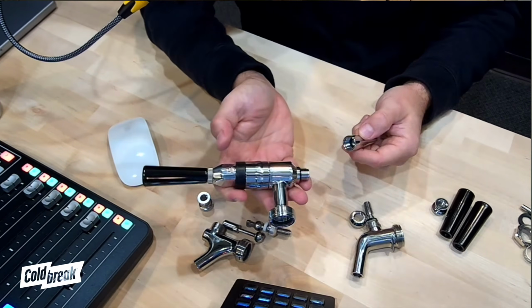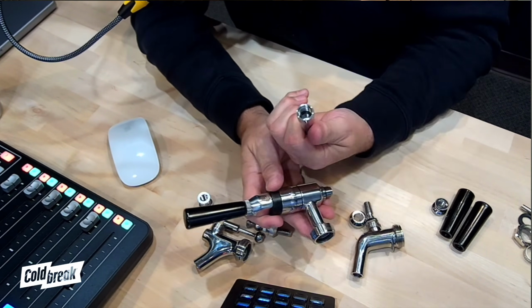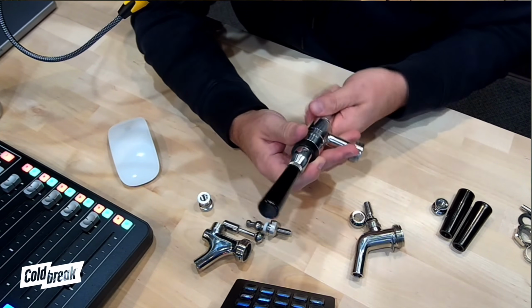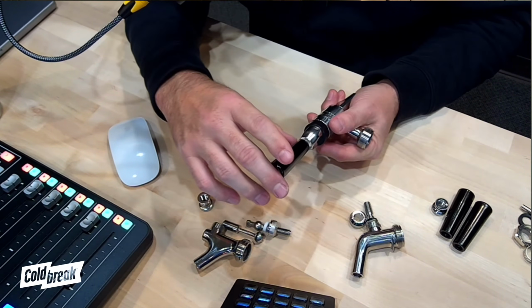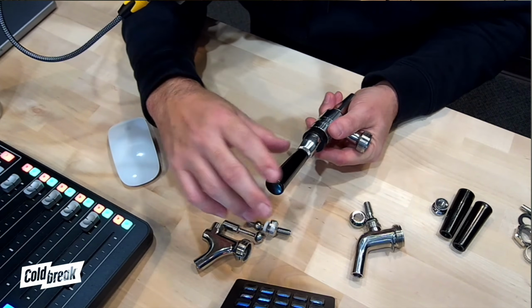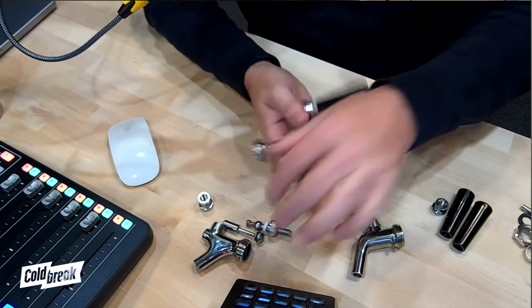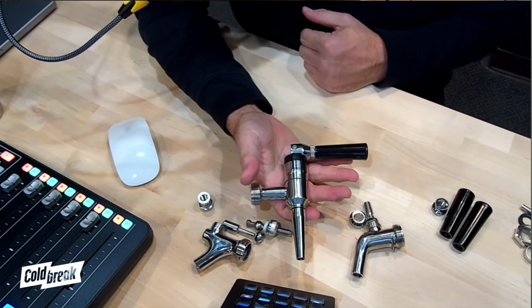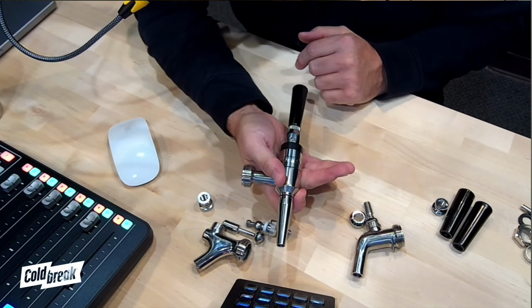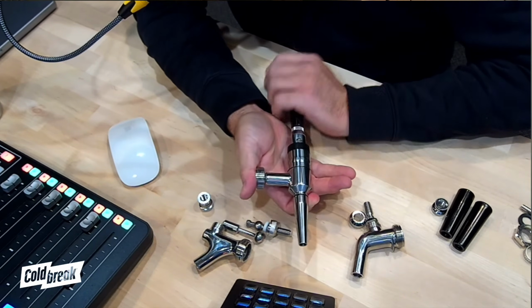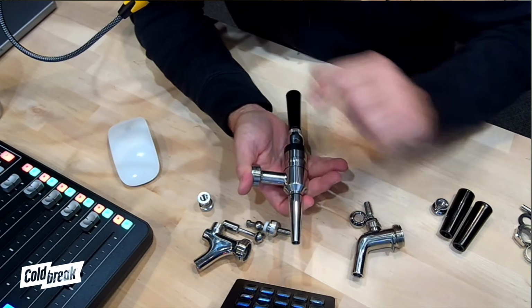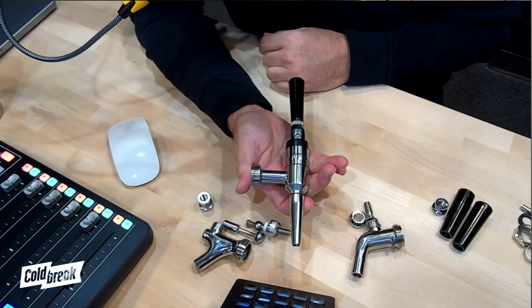The faucet forces your nitro beer through that little plate, and that's what creates the creaminess to it. Nitro faucets pull all the way when you open it up. When you're going to pour a nitro beer, you want to pour it all the way down. Most of them have a creamer ability. If you push back a little bit on it, it will allow a little bit of beer to come out, and it will create a nice creamy head on it.